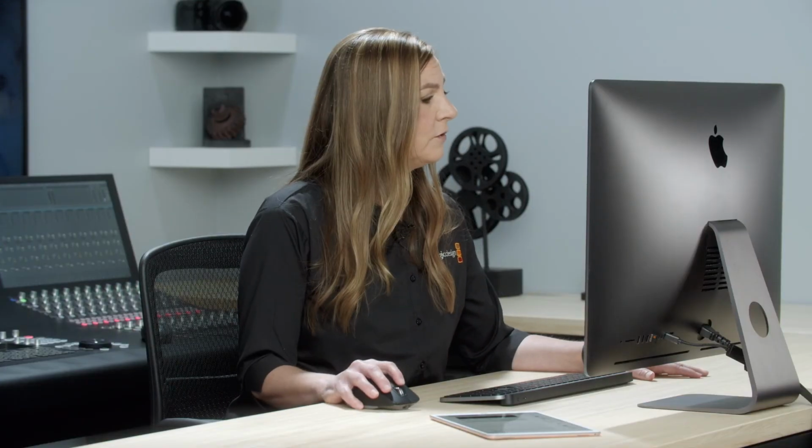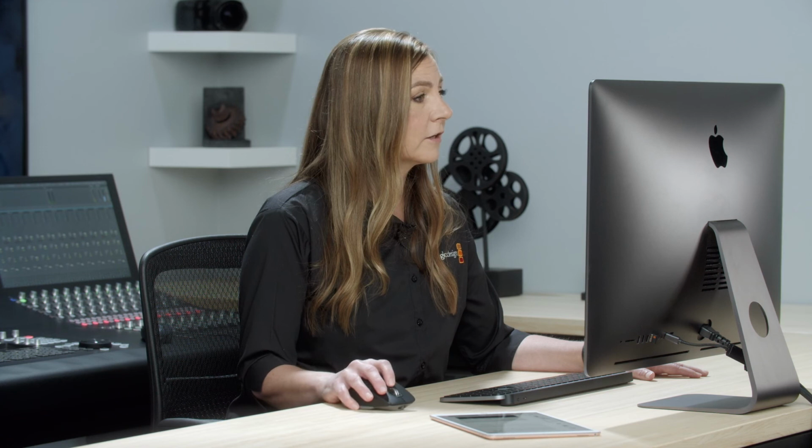Now, one of the really cool tricks that you can do in the Fairlight page is, you don't even have to select your tracks. I can select however many I need of mono tracks, and I can link them together, and it will automatically pan them as that format. Let me just show you.